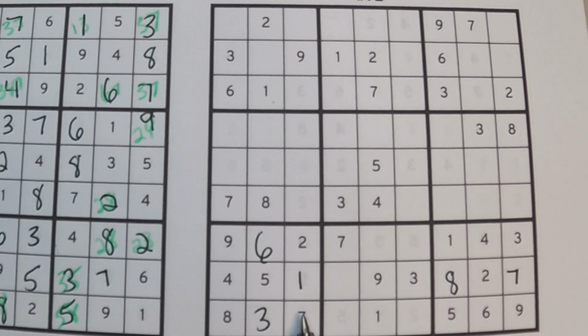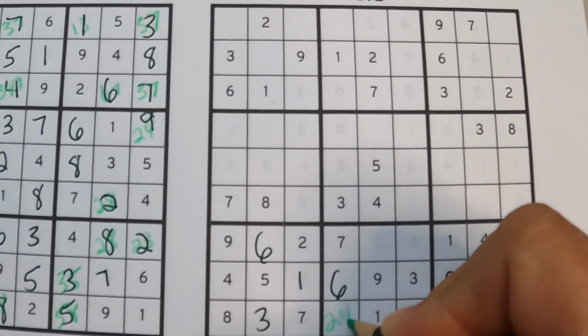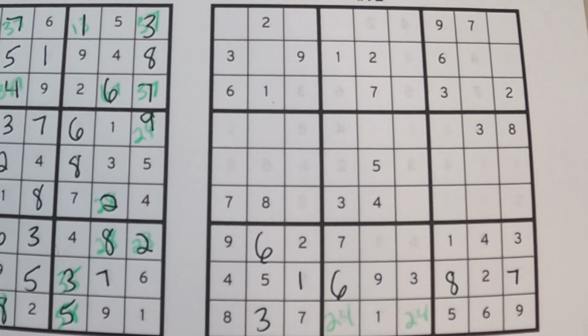For this row now, we've got 1, 2, 3, 4, 5. We're missing a 6. For this row, we're missing 2 and 4, and I don't see any help. So 2, 4.